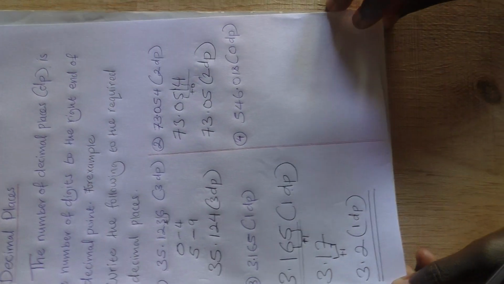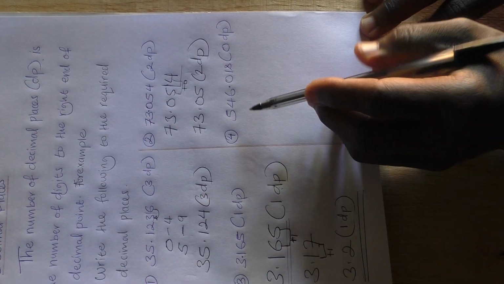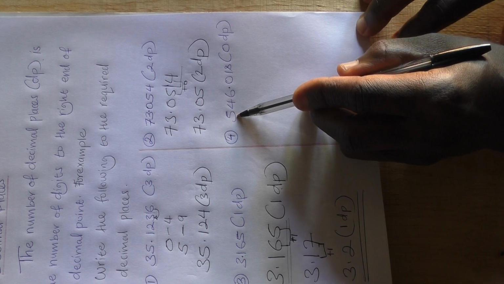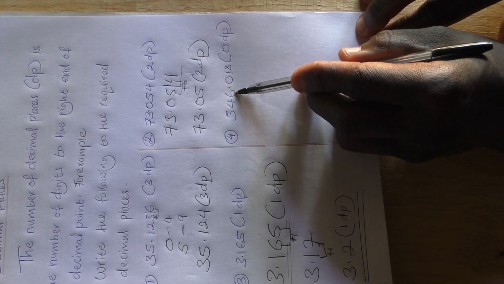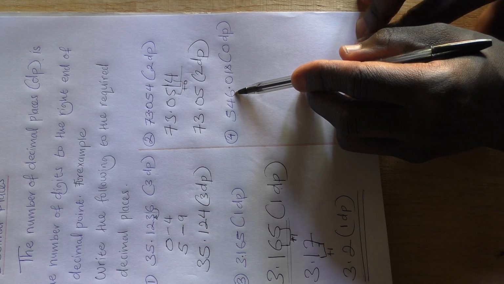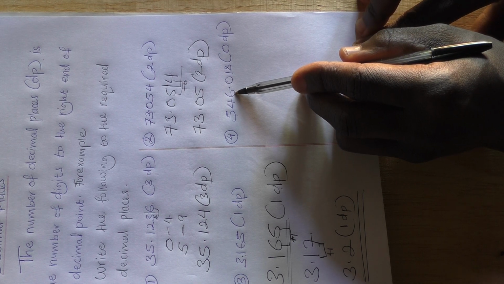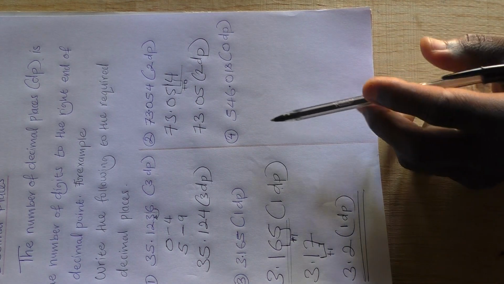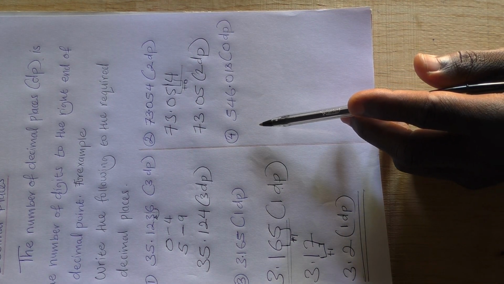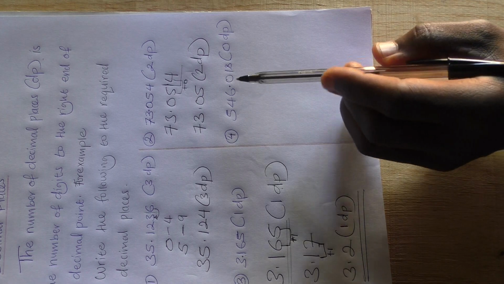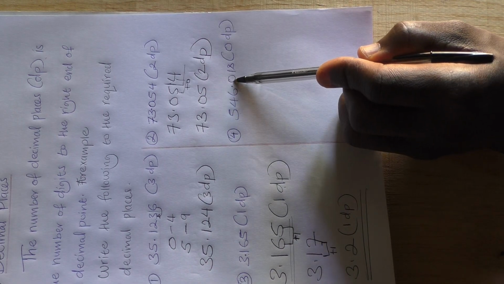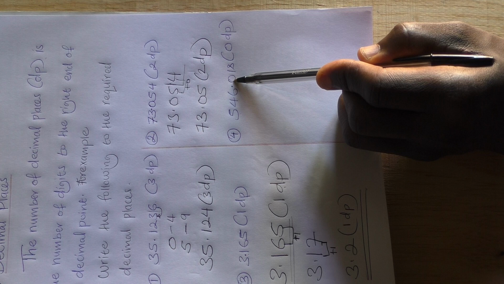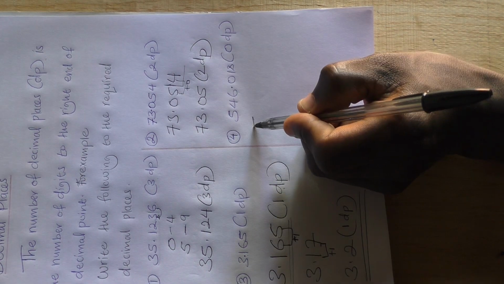In our fourth example, we are given 546.018. They want us to write this to 0 decimal places, meaning the nearest whole number. Hence, we are to remove these decimal places.